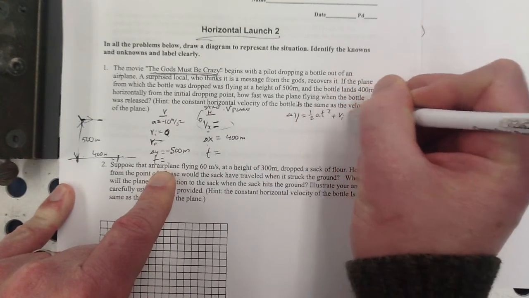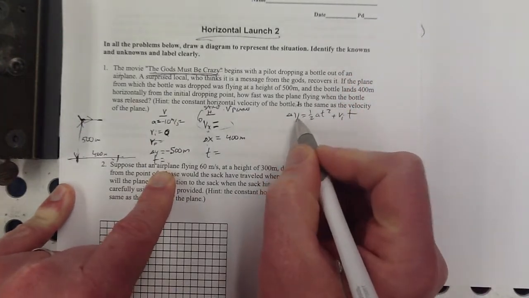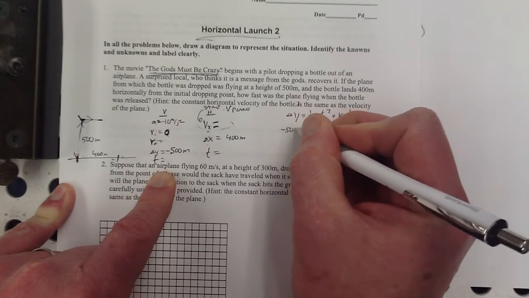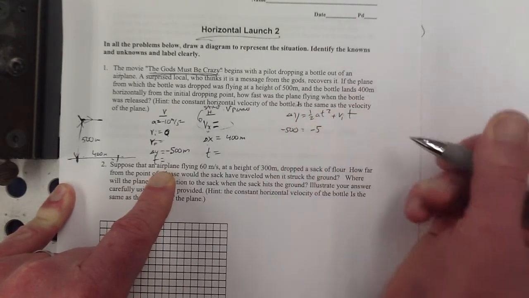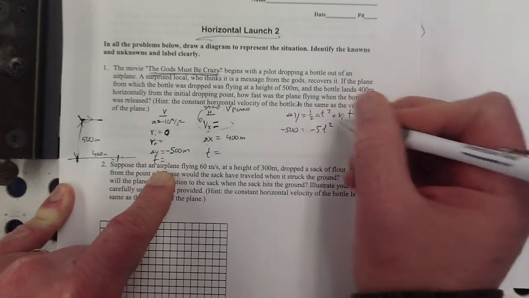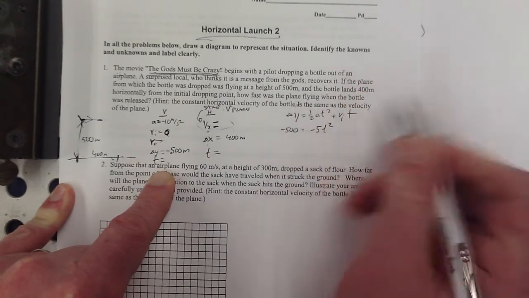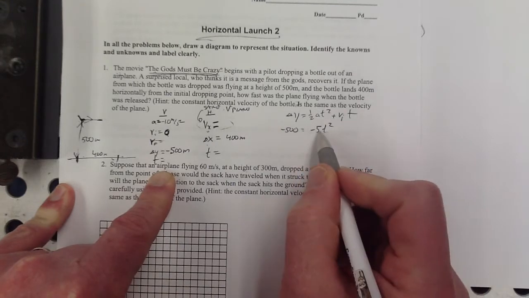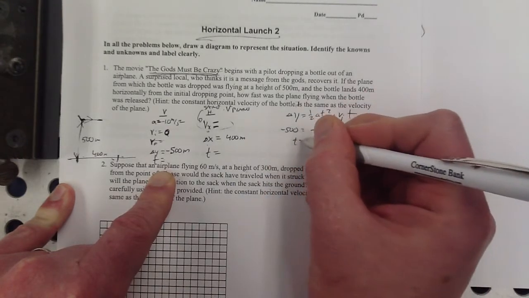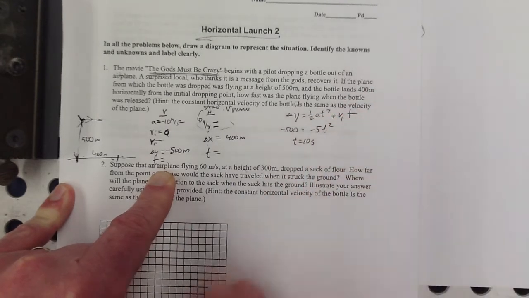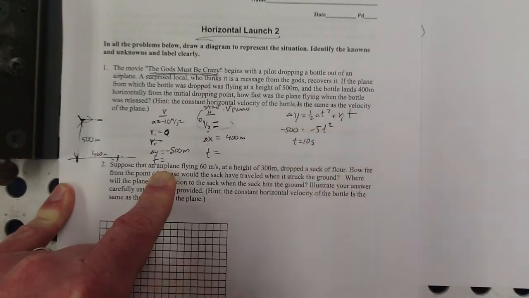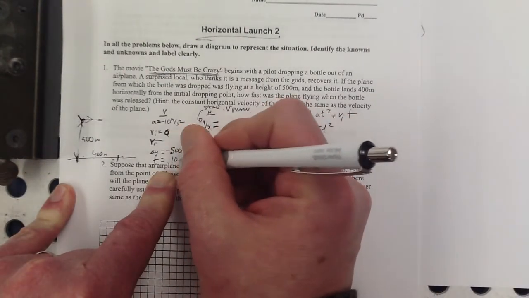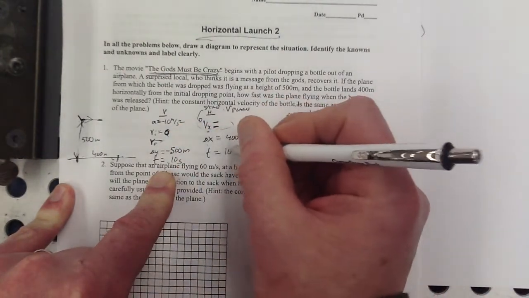This equation's really getting a workout, huh? So what's the delta y? It's -500. 1/2 a is still -5 T squared, and then the VIT, the VI is 0, so that's gone. So that's going to give me a time of 10 seconds, right? Dividing by 5 there gives me 100 here. Square root of that is 10. And that's the same time as for here.